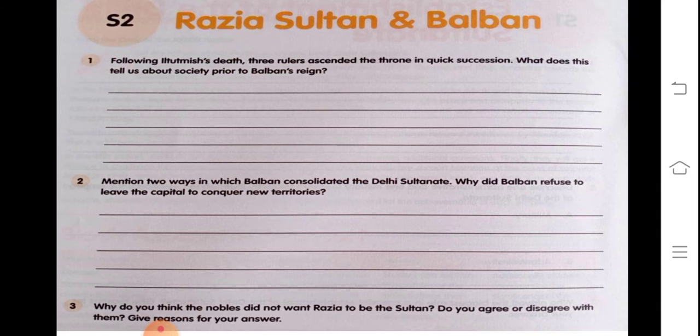Let's move to S2, Razia Sultan and Balban. The first question is, following Iltutmish's death, three rulers ascended the throne in quick succession. What does this tell us about society prior to Balban's reign? Balban's successors were weak and incompetent. The declining authority of the Mamluks gave an opportunity to the nobility. Society prior to Balban's reign was in a state of political turmoil. None of the rulers were strong and capable enough to rule for a long period of time.